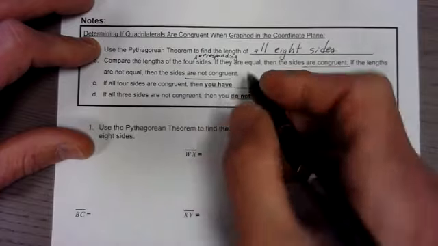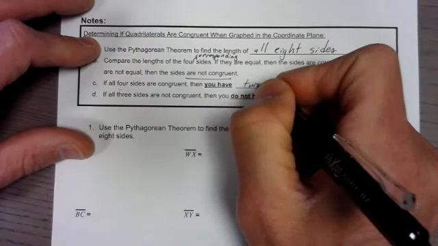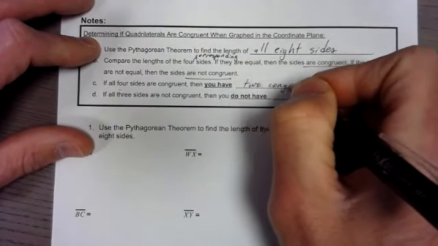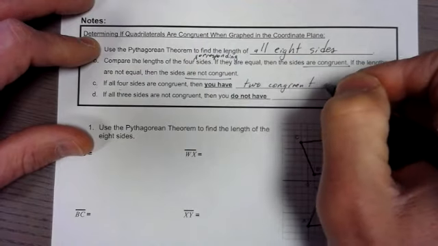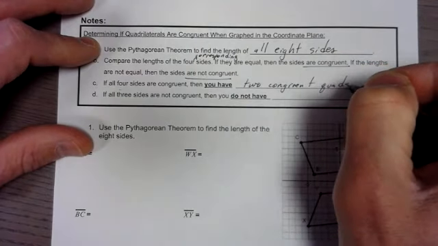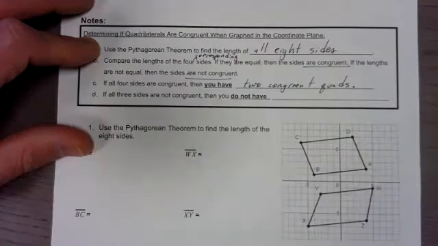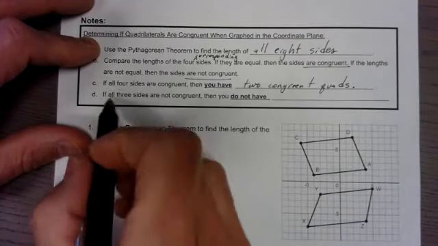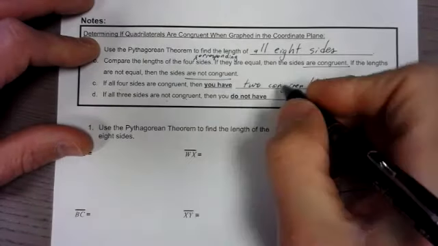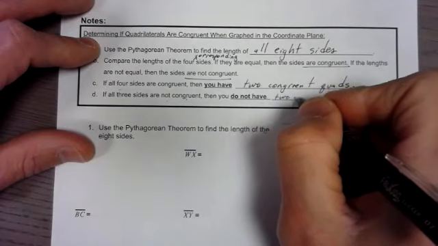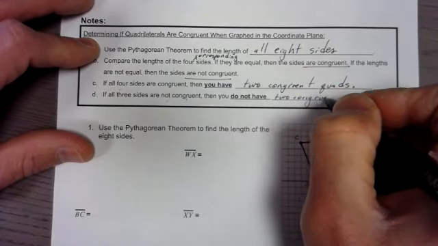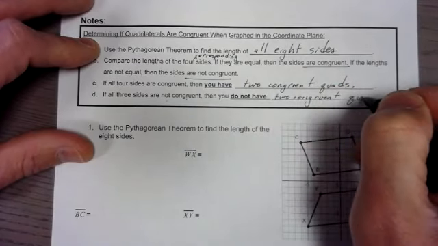If all 4 sides are congruent, then you have 2 congruent quadrilaterals. I'll abbreviate that to quads. If all 4 sides are not congruent, then you do not have 2 congruent quadrilaterals.